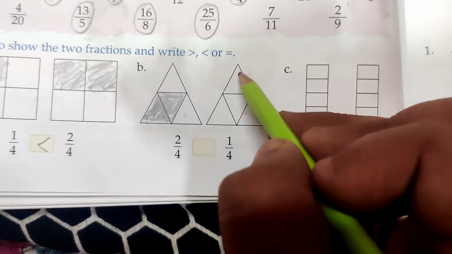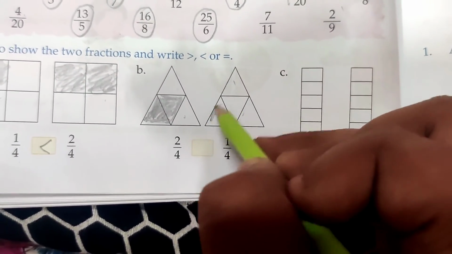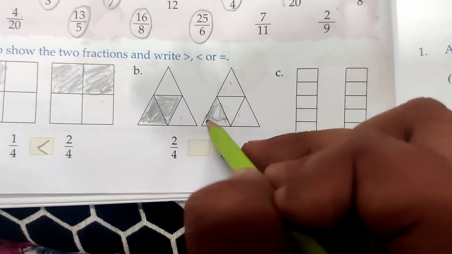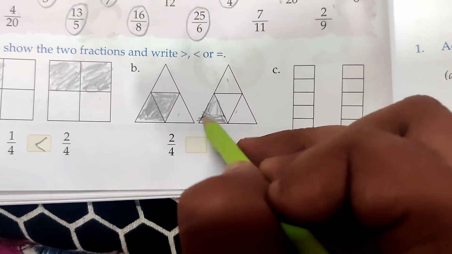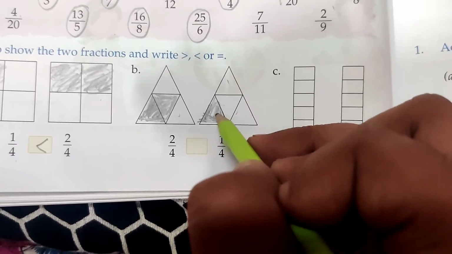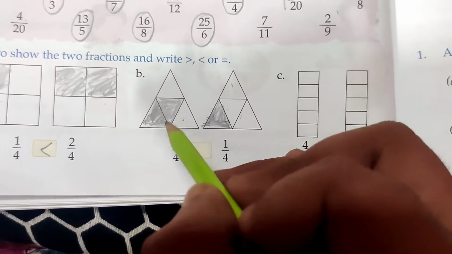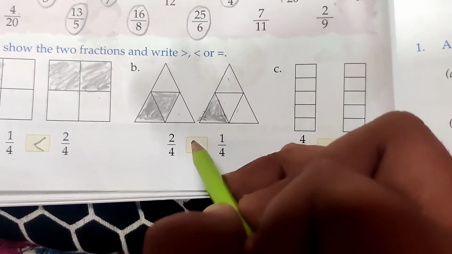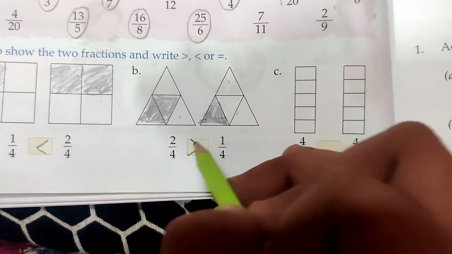And in this part we have to color only 1 part. We have to shade 1 part. So which one is greater? Obviously 2 upon 4 is greater.